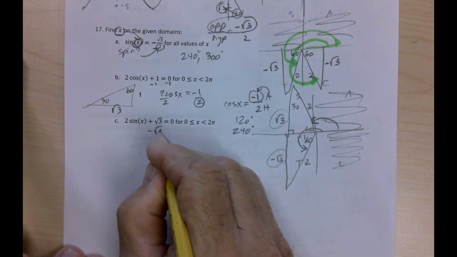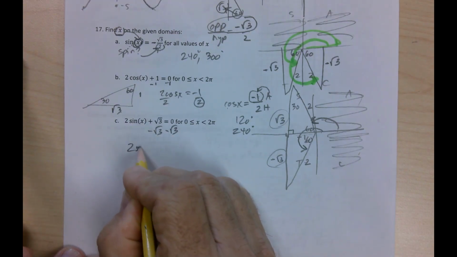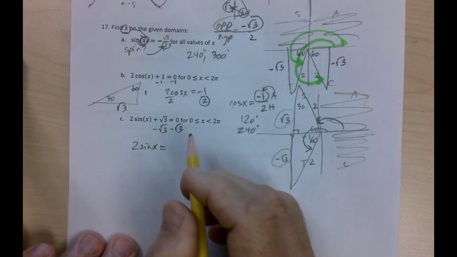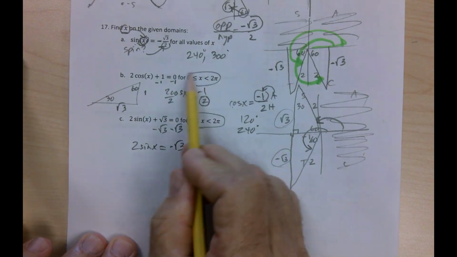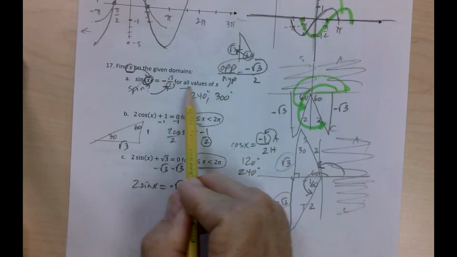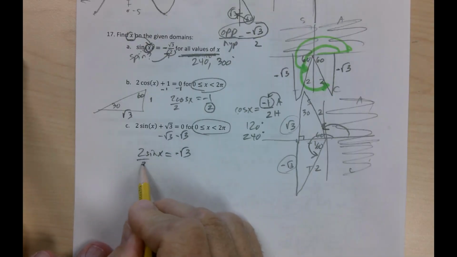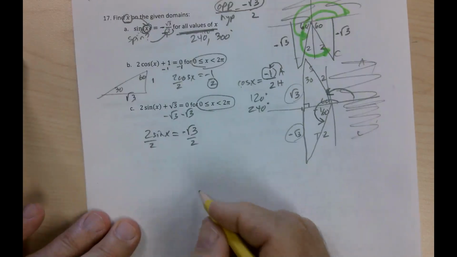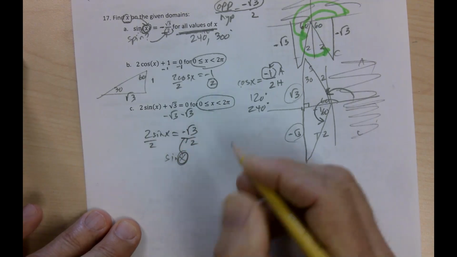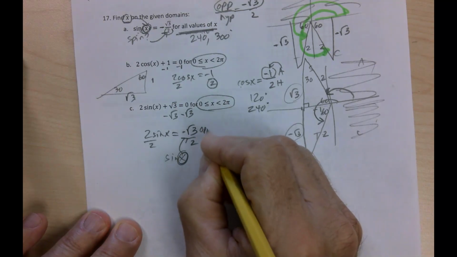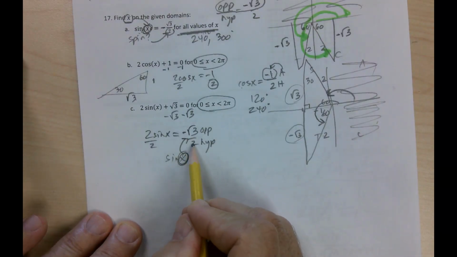Grand finale, subtract the square root of 3 from both sides. 2 sine x is negative square root of 3. Ooh, this says for all values of x. I better, grand finale will be right there. Divide by 2, divide by 2. So we got to understand this is saying how far do you spin your spinner to create that story? Well, that's my opposite side. That's my hypotenuse. That's why I knew not to bring that negative down with the 2.